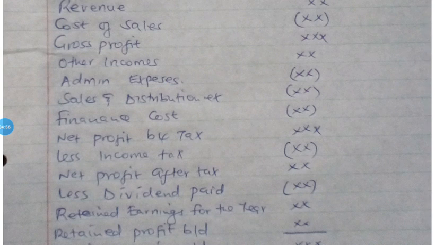When we have an expense like the sales manager wages, delivery van driver wages, advertising expenses, I hope you can see that all those expenses are incurred for the sake of selling.